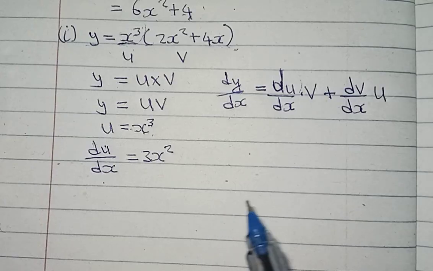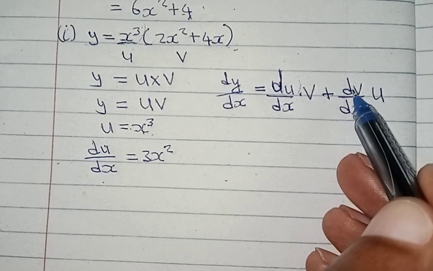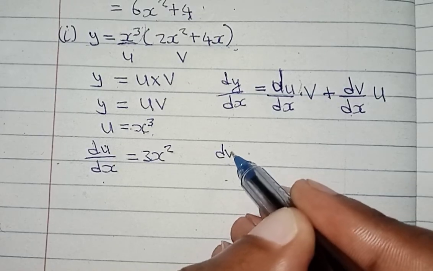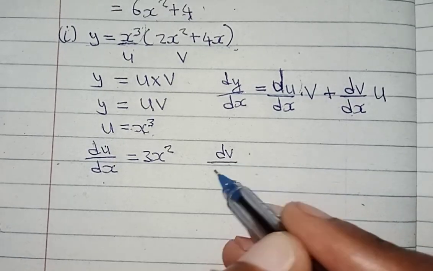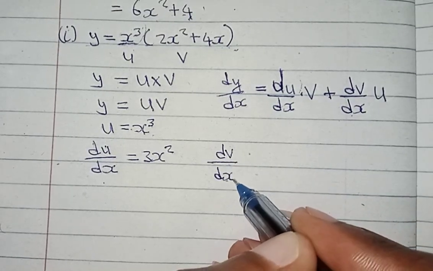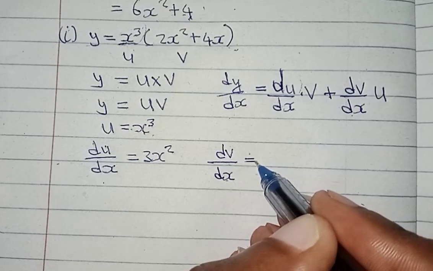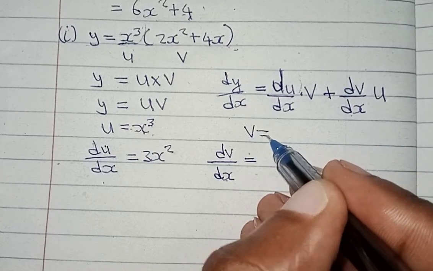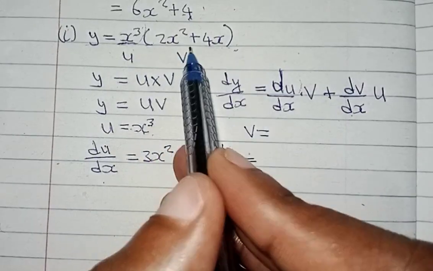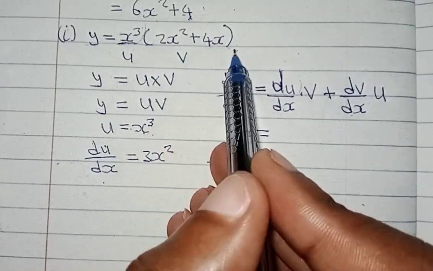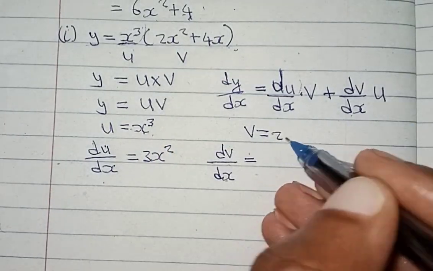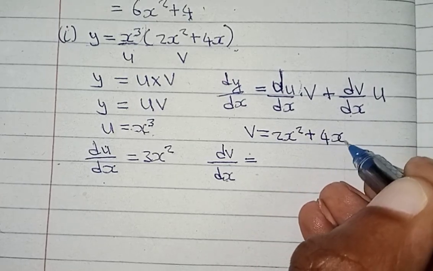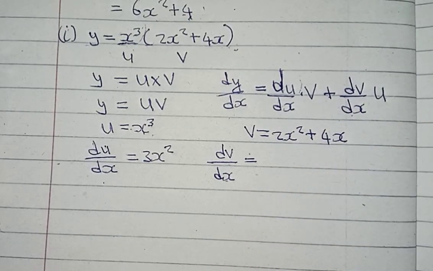What else do we need? We want to find dv/dx. To find dv/dx, we write dv over dx is equal to, now our v is this function, 2x squared plus 4x. So our v is 2x squared plus 4x, like that.